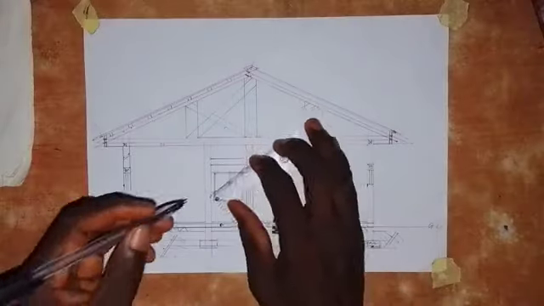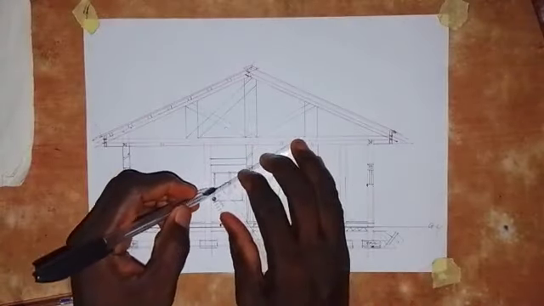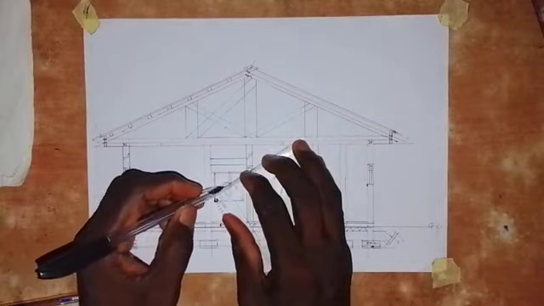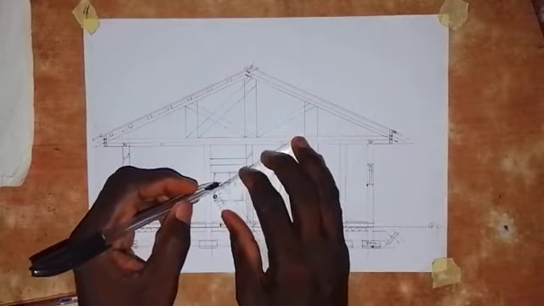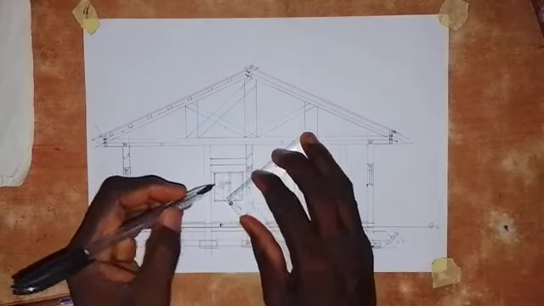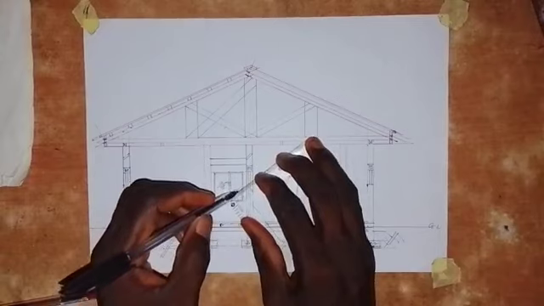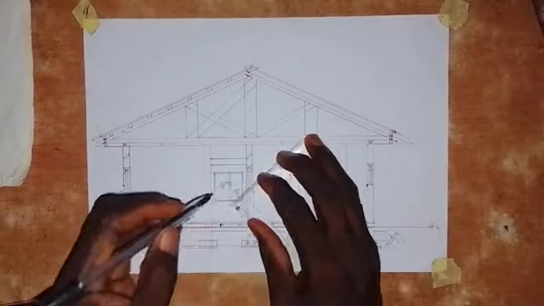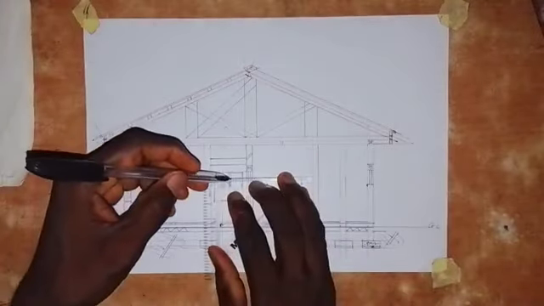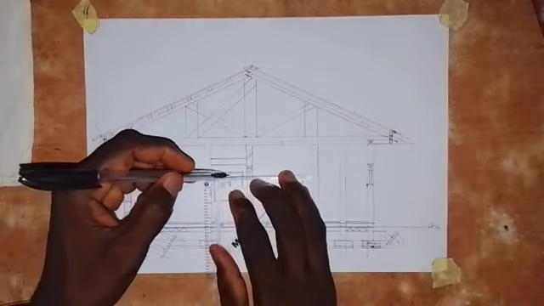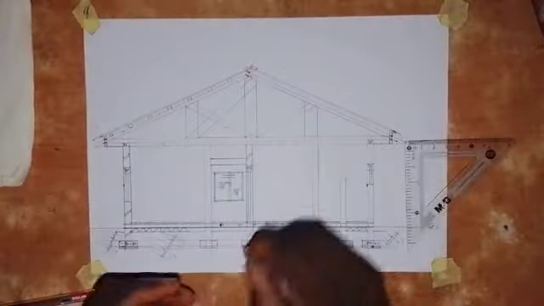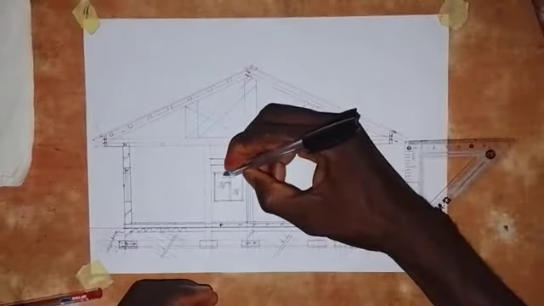Okay, so we have glass here. So we are going to show that this is glass. Just draw lines like this. Okay, so that shows that this is glass. All right, then it is a sliding window. So we are going to put something like this, and then put an arrowhead here.